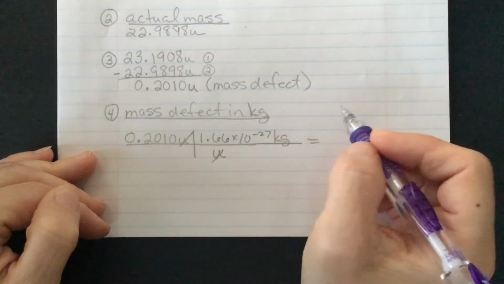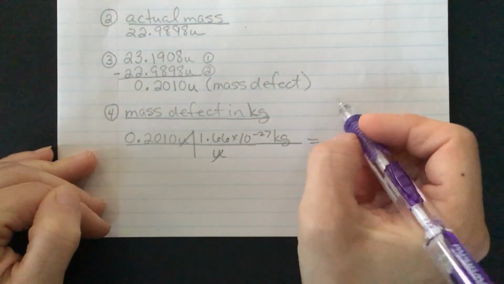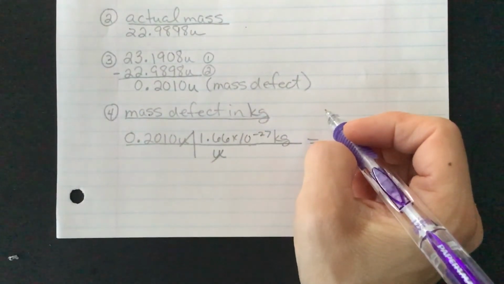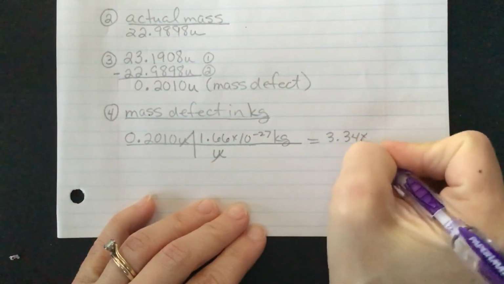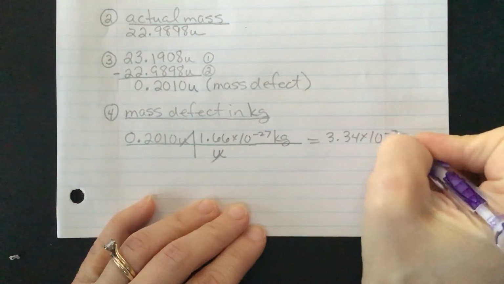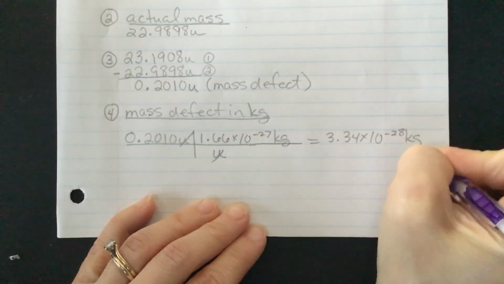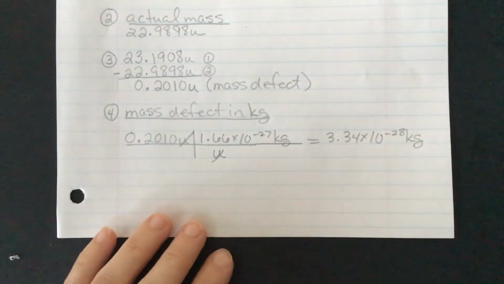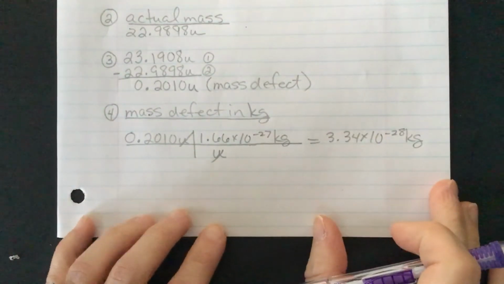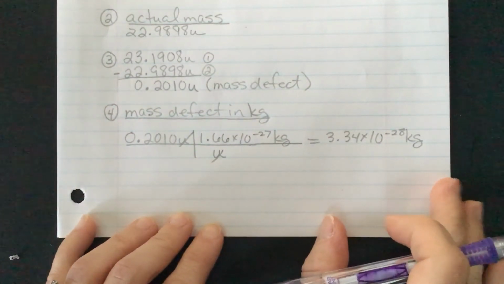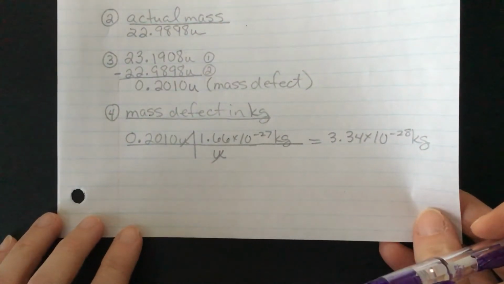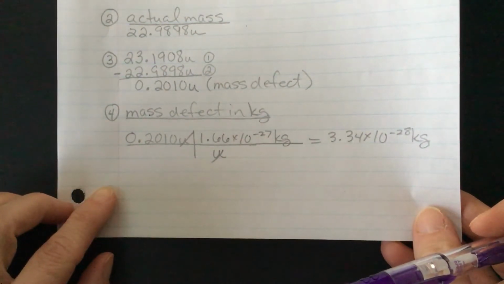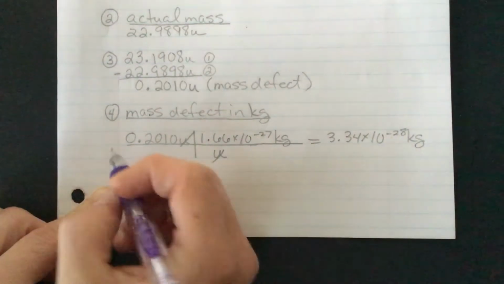When you multiply those two numbers together, you get 3.34 times 10 to the negative 28 kilograms, which is a very, very small number.